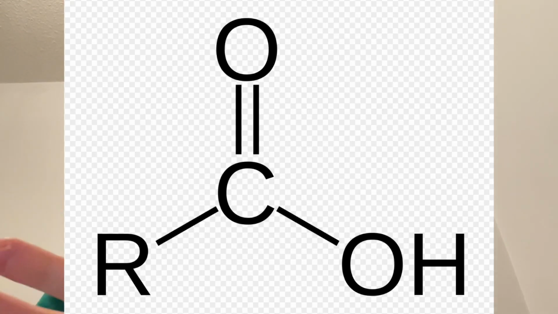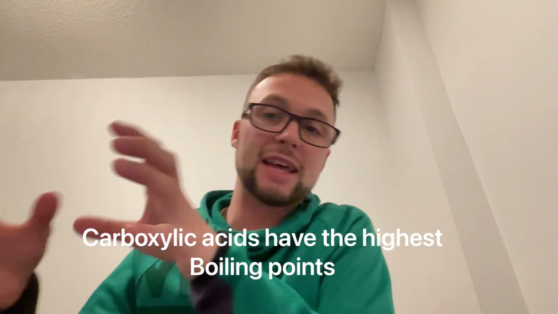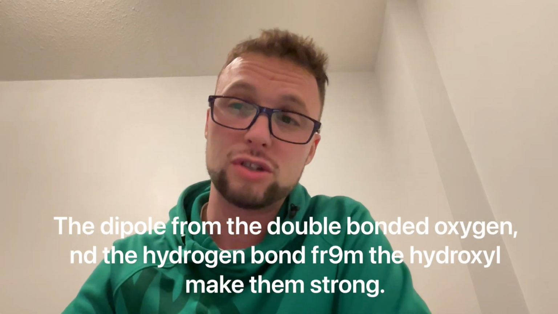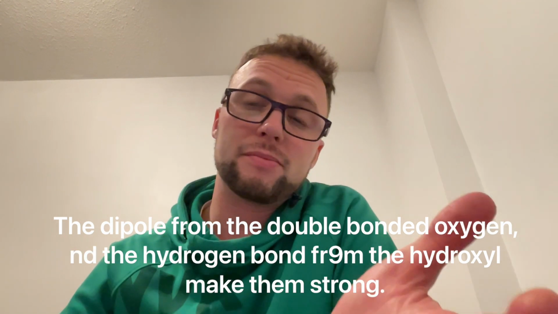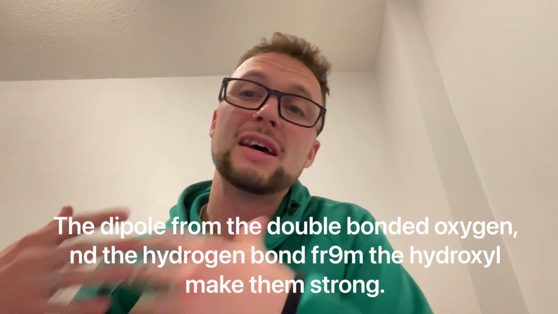The functional group with the highest amount of intermolecular forces are the carboxylic acids. They have a hydrogen bond from the hydroxyl that's bonded at the end of the carbon in the compound, as well as an extra dipole moment from the double bond to the oxygen. So this dipole moment from the double bonded oxygen, along with the hydrogen bonding, creates, in most cases, the greatest amount of intermolecular forces, and hence carboxylic acids are always going to have the highest boiling points.